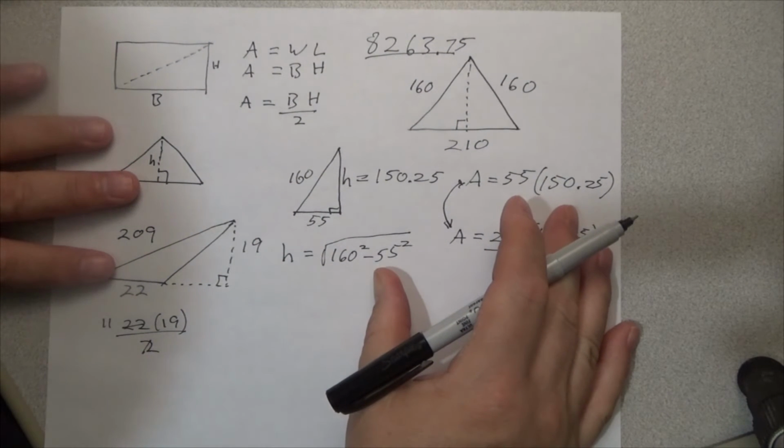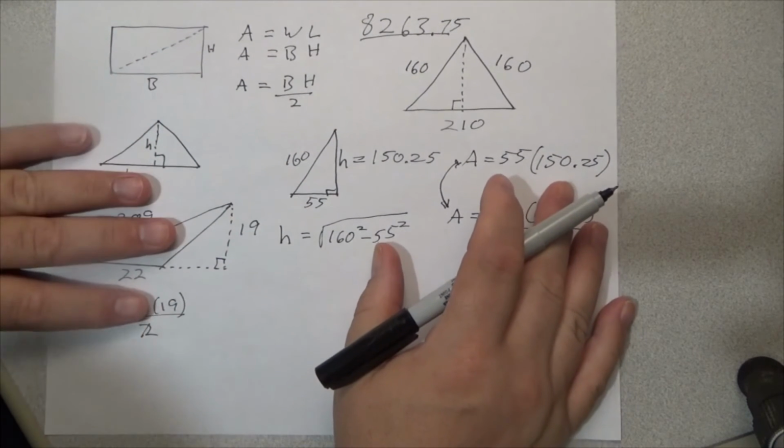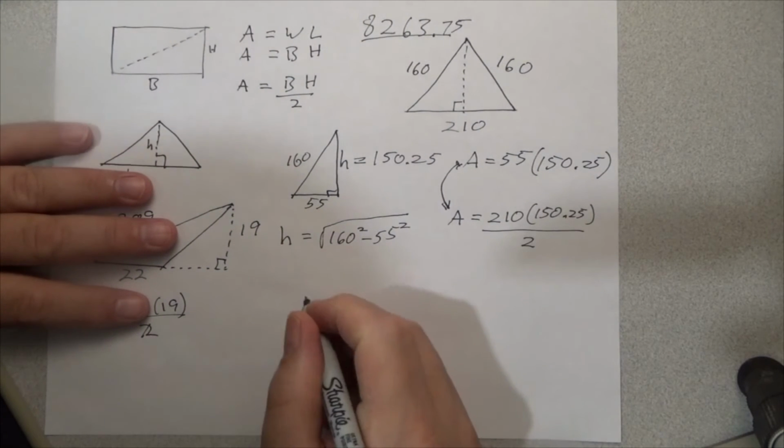So at the top of page 670, we have Heron's formula, also known as Hero. I guess that's how you pronounce it.